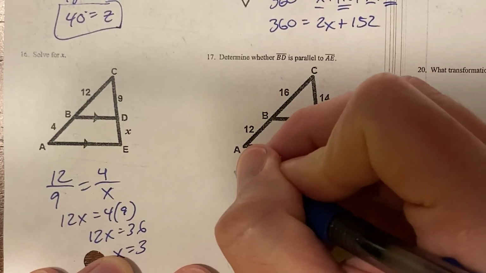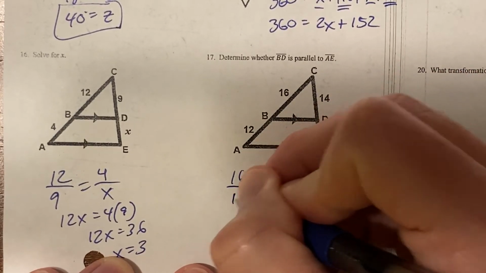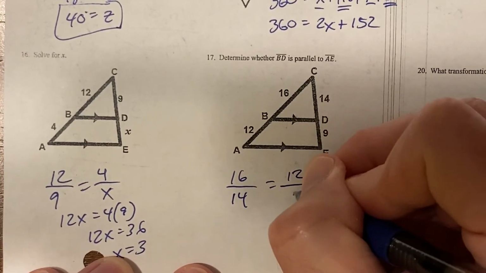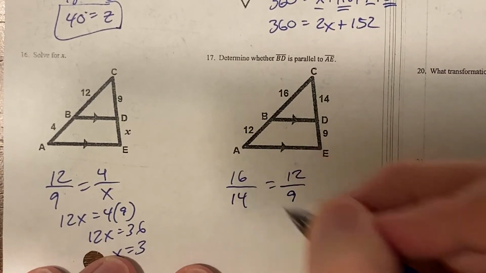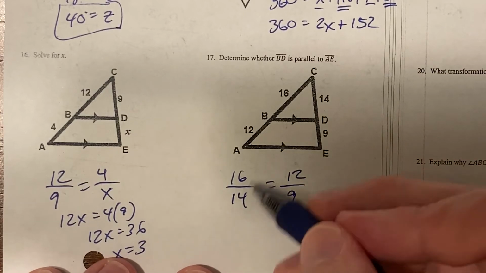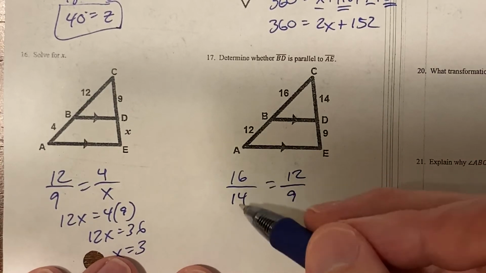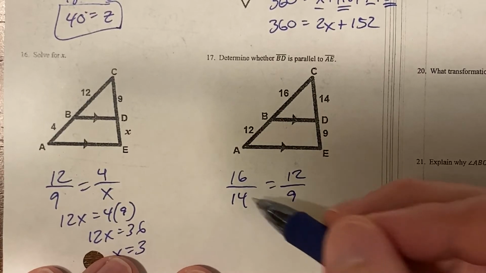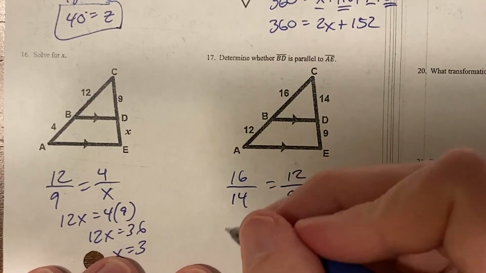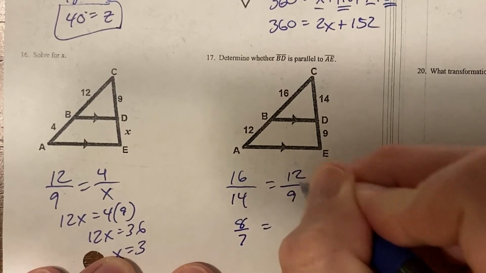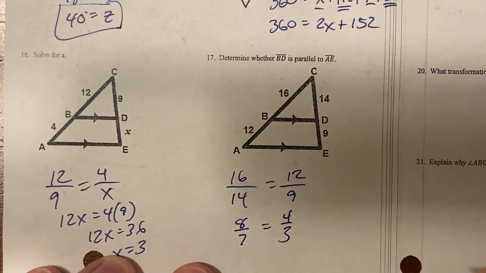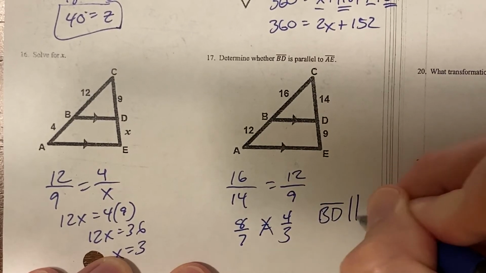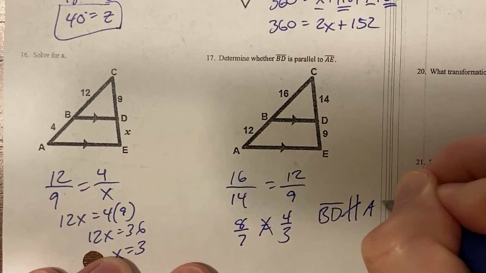Okay, so I'm going to match up 16 is to 14, just like we did over there, and then 12 is to 9. 16 over 14 would reduce to, I can punch this in my calculator and push the magic arrows. So push the N over D button, make the fraction, and then push the magic arrows. It'll reduce it for you. I think that would be 8 over 7. This will reduce to 4 over 3. Those are not equal. Therefore, BD is not parallel to AE.